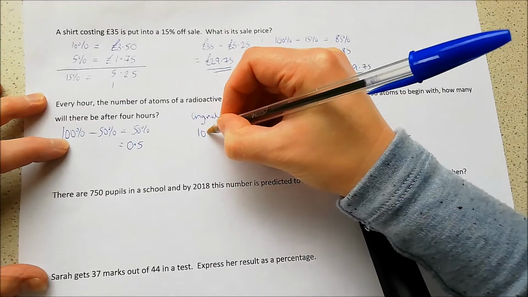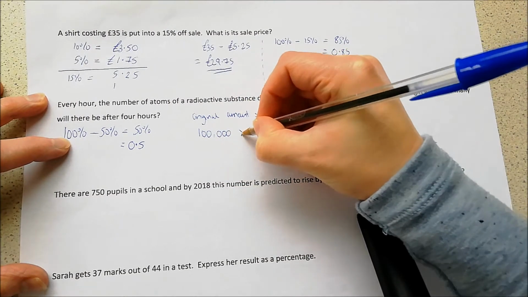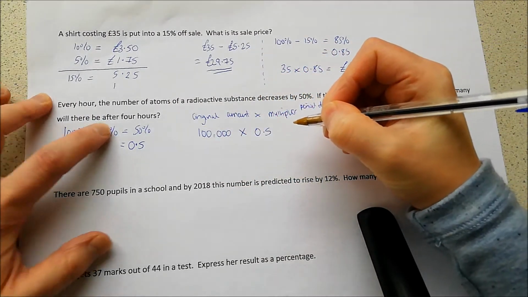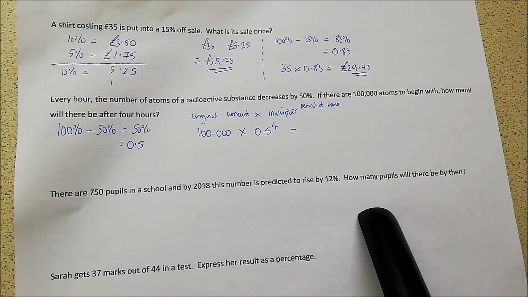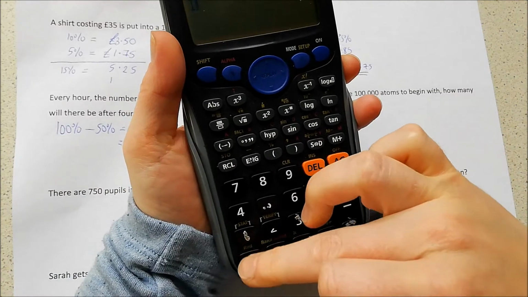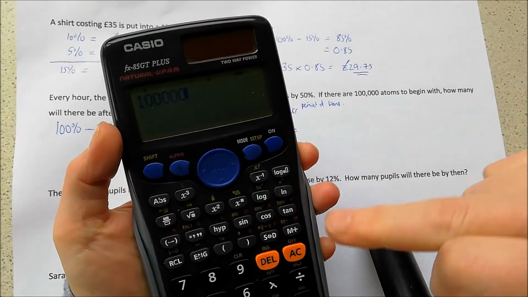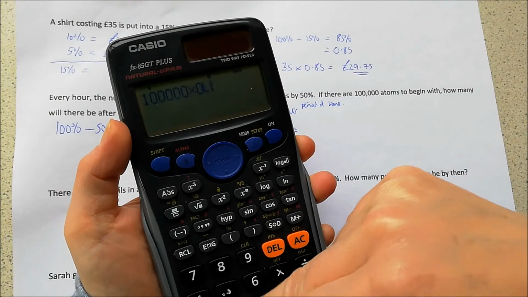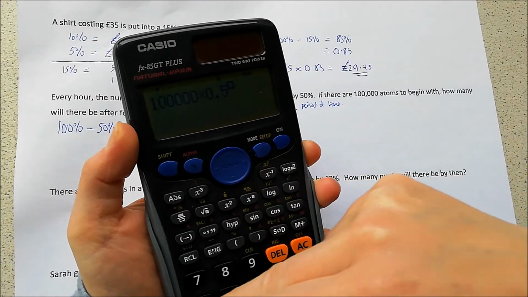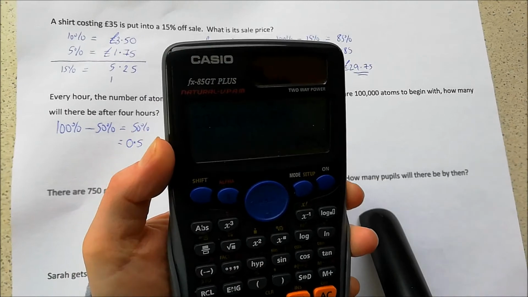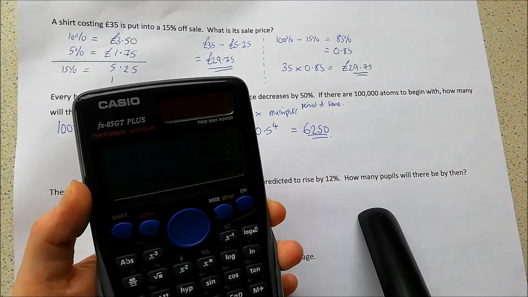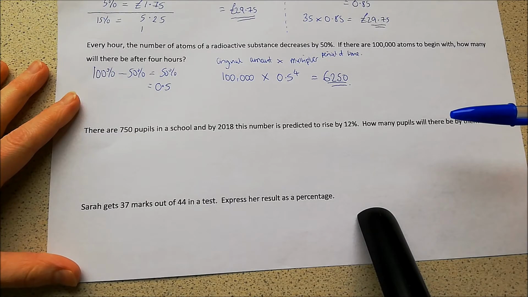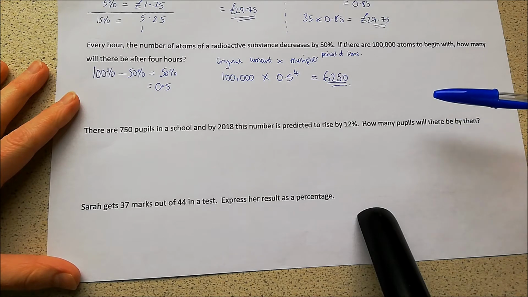So we have our original amount, 100,000, times our multiplier, which is 0.5, to the power of the period of time, which is 4, and that would just go into the calculator. So 100,000 times 0.5 to the power 4 equals 6,250. Exactly.